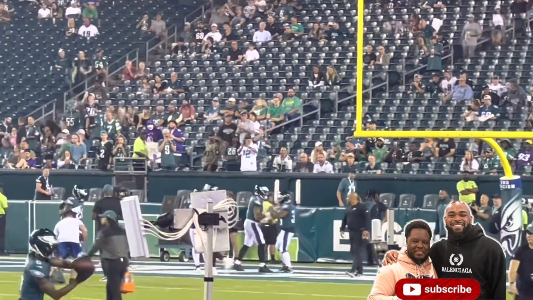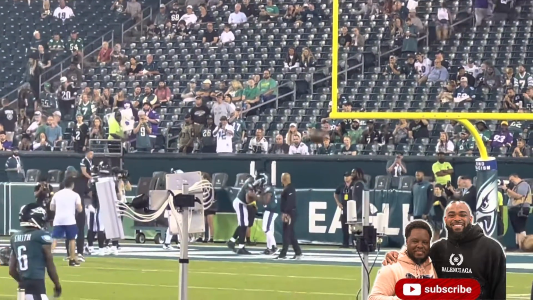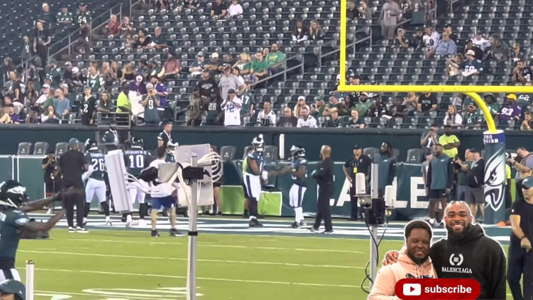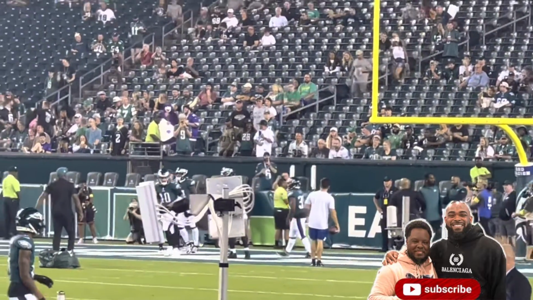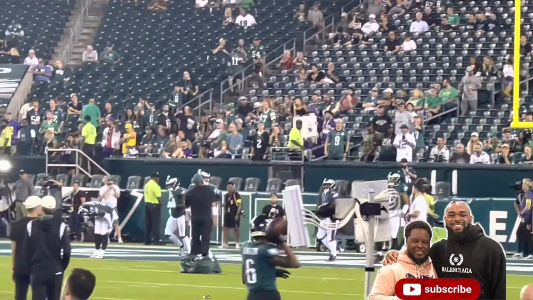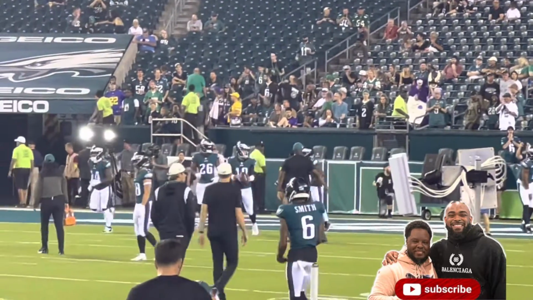I got a lot of footage. I've been on the sideline, just taking pictures and recording, walking back and forth. I saw Howie Roseman, his short self. This was just an incredible win.